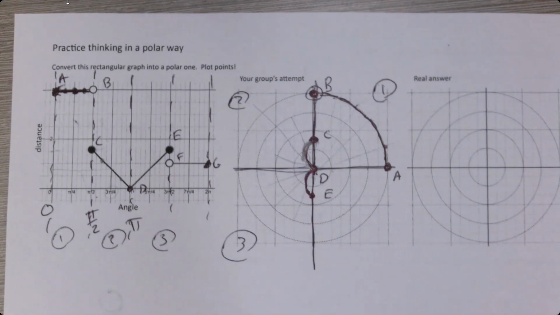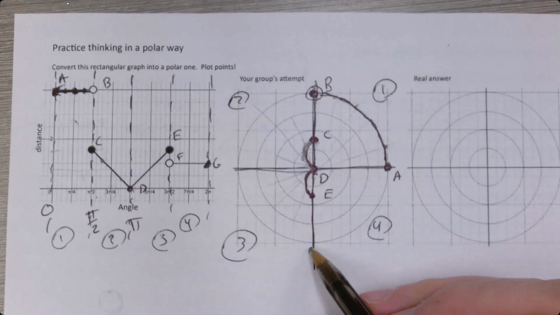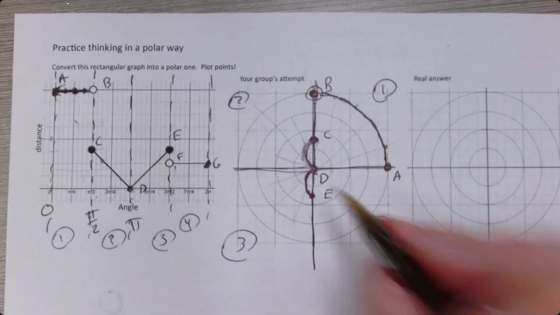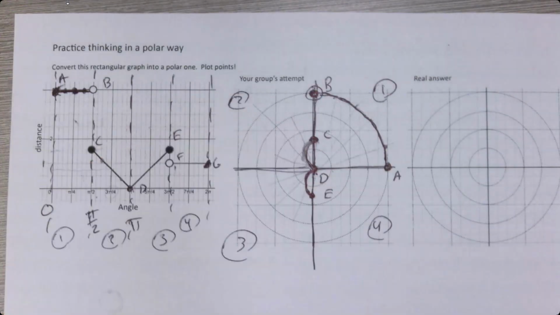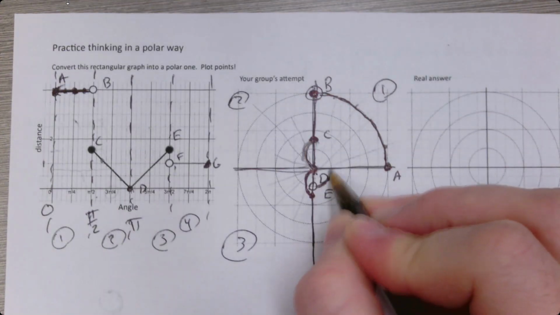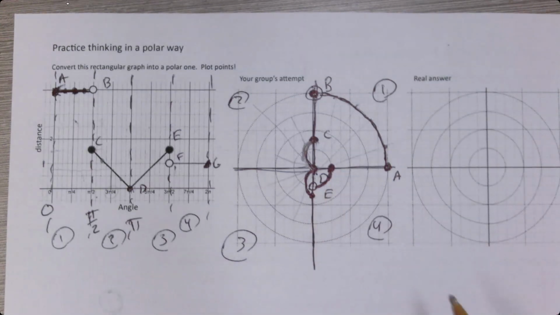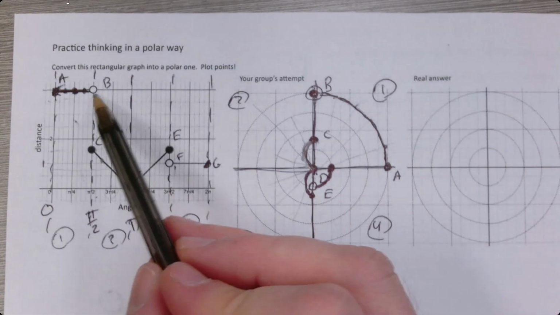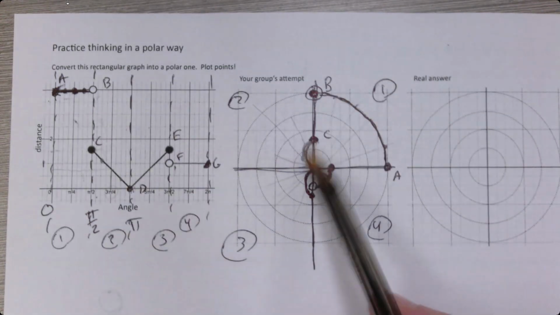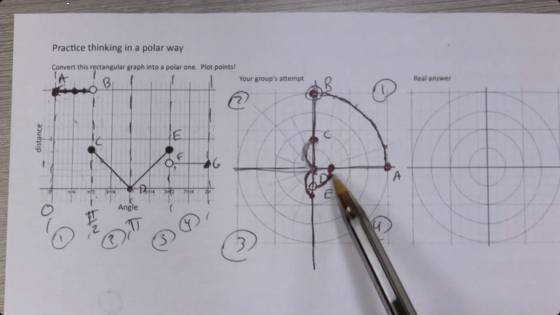And then for this last quadrant, quadrant 4, that takes me from 3 pi over 2 up to 2 pi. It looks like all my distances are just 1.5. So I've got an open circle here, and then filled in all the way, a closed circle there. So the horizontal line segment there became this part of a circle. This line became that moon shape. This line became this moon shape. This line became that quarter circle.